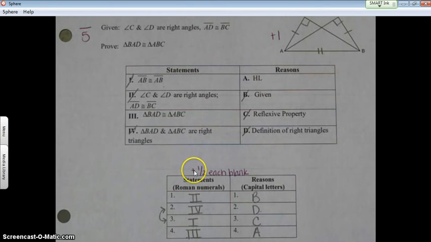Then we want to put these in order. So then the given comes first, so that's 2, and that was letter B. Now you actually can switch these around. So I put 4 here where you could say that these are right triangles, and that's just definition of right triangles. And the reason why they're right triangles, because the definition of right triangle says the triangles have 1 right angle, and they already told you that in the given. So then 4 matches with D, and then you could say the reflexive 1 matches with C, and then you're proving that the triangles are congruent by HL.